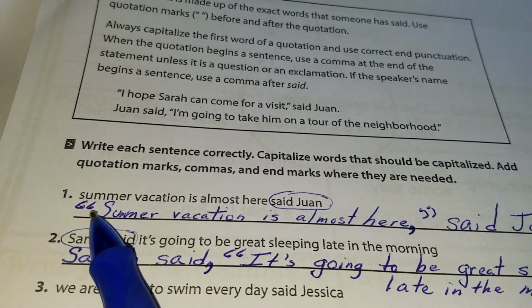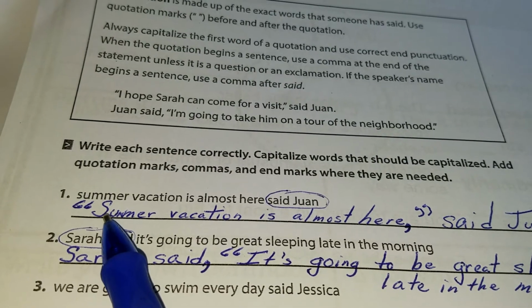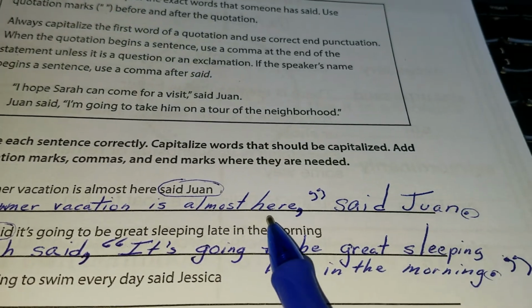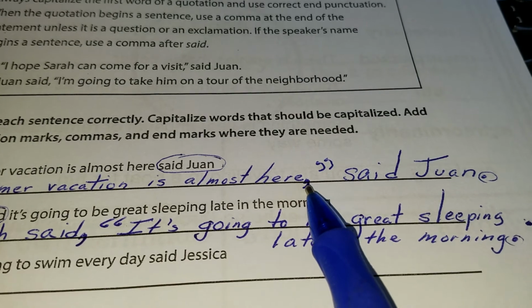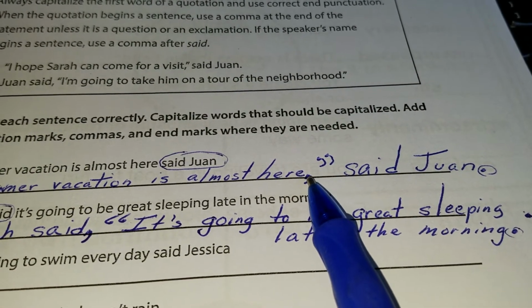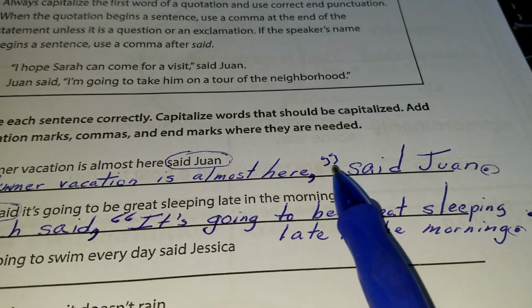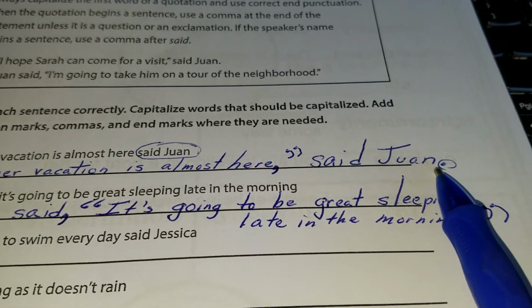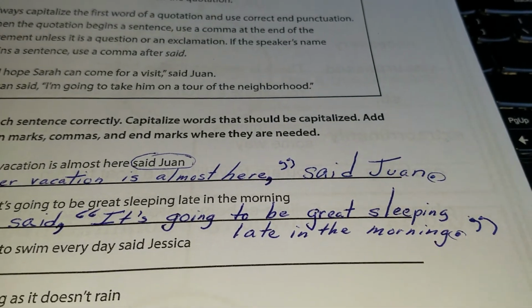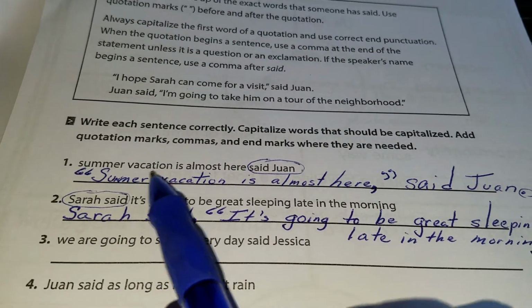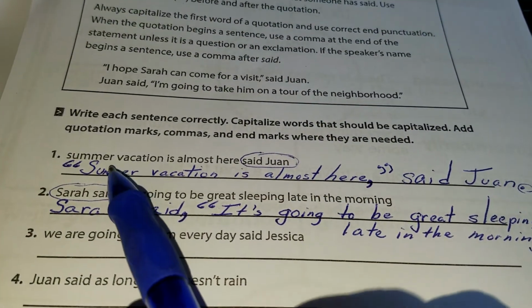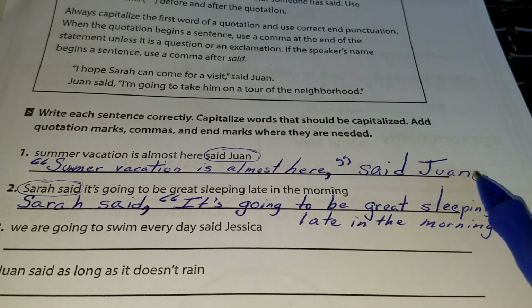I opened my quote. I made sure I had a capital. "Summer vacation is almost here," and because my character would have been saying it, I put a comma here, close my quotes, said Juan, and then I made sure I have a period there. So that's what this collection of words should look like when it is done correctly.